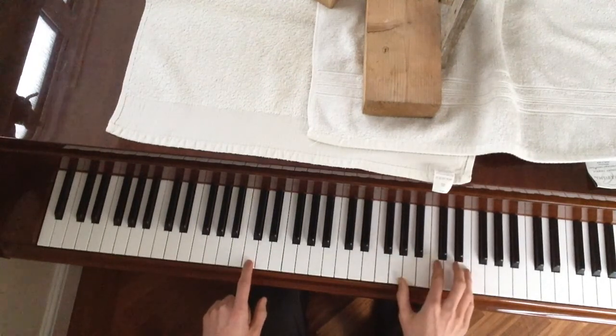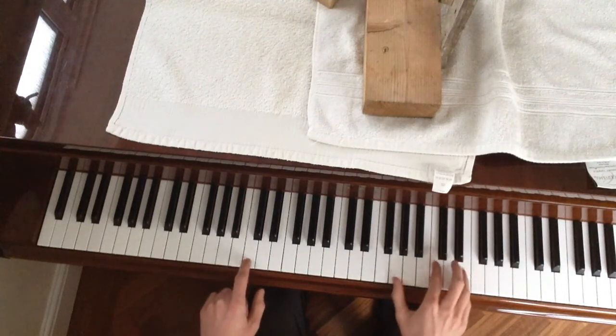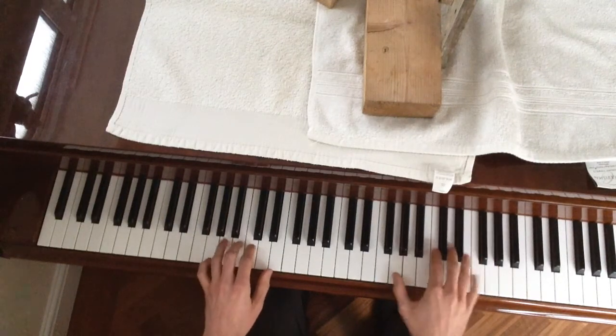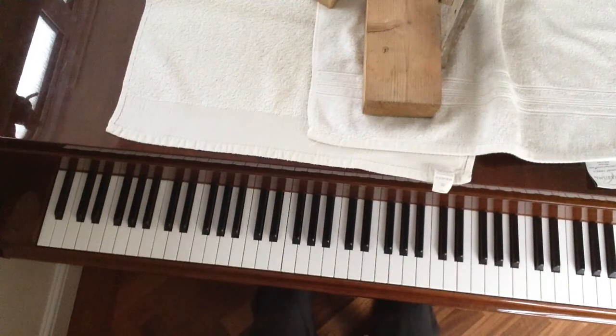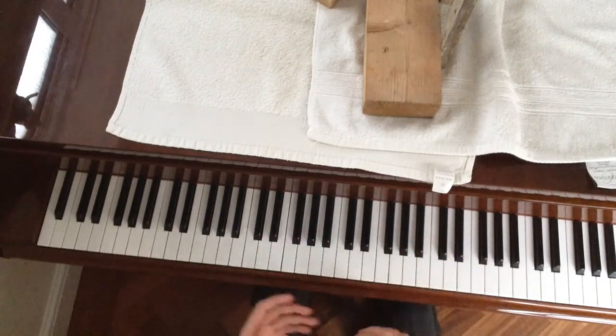And in third position we have these options. And for this memorization assignment, we have to practice all of those positions in all 12 keys.